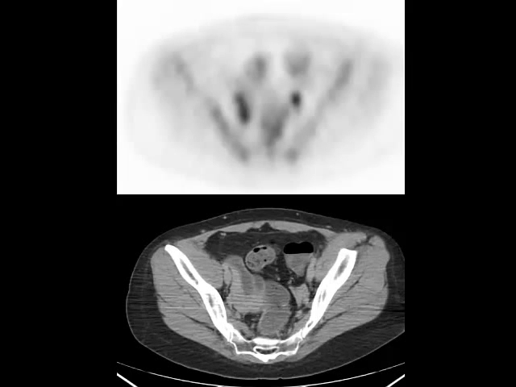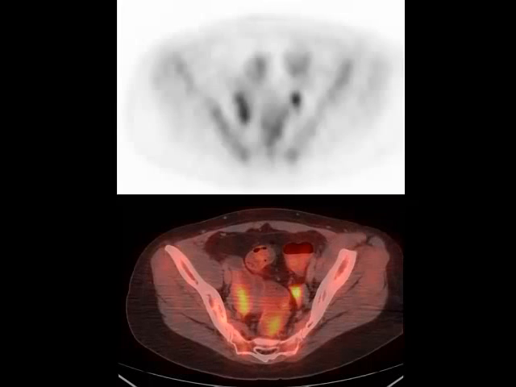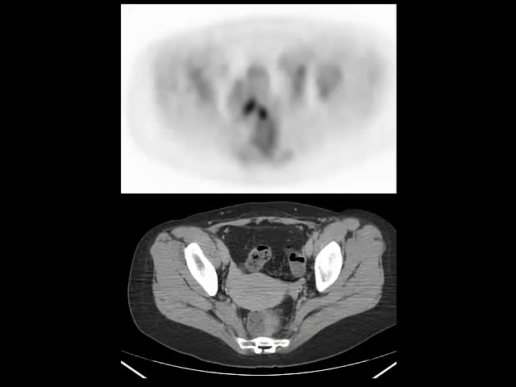Oh, very good, thank you. Let's take a look at the activity down in the pelvis. So we see two foci of activity here. One here and one here. And we can see those localized along the pelvic sidewalls. And some additional interesting activity located centrally here in the midst of this structure.